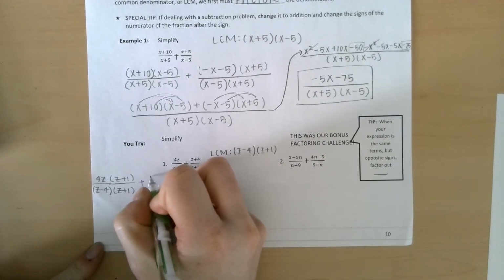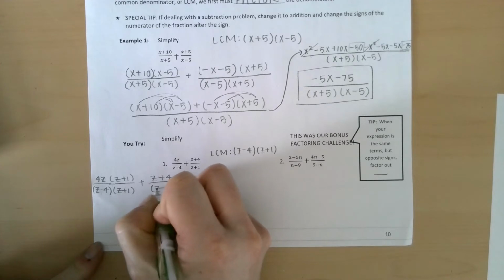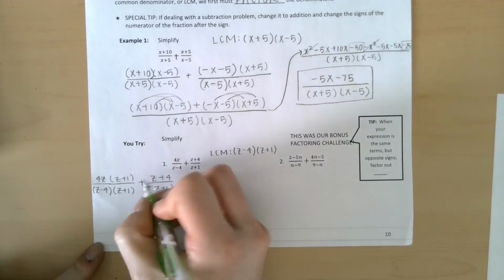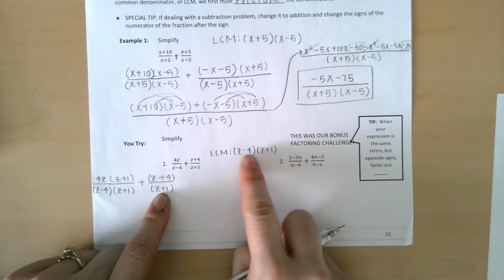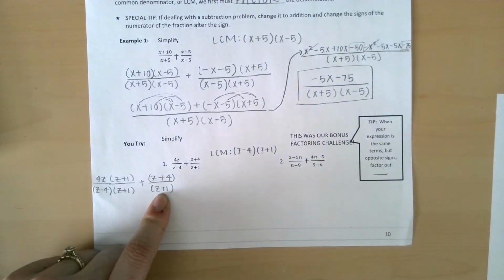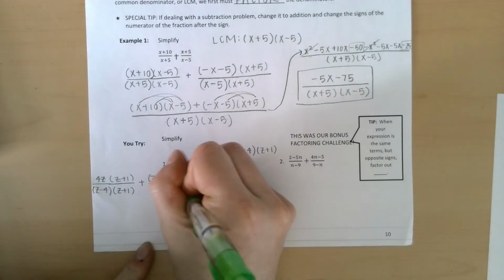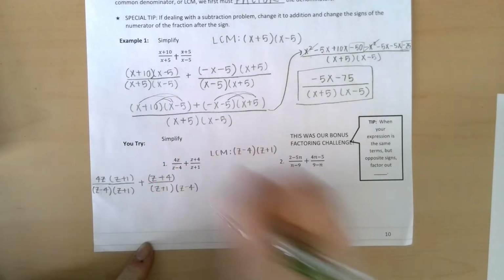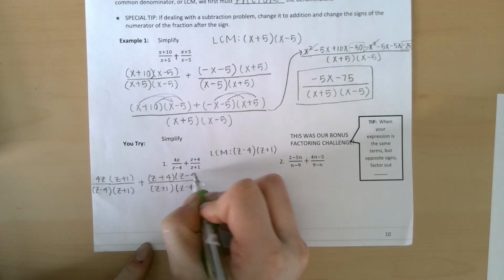Okay, the next one I'm rewriting. It has z plus 1, but it does not have the z minus 4, so we'll go ahead and multiply this one by z minus 4. I'm going to do that on the top and the bottom.